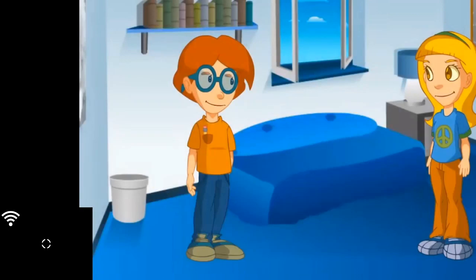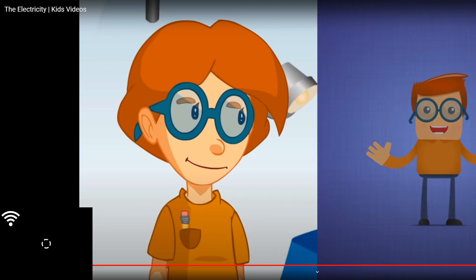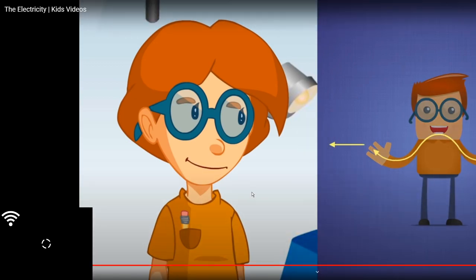Then our body is a conductor, because if we must be so careful with electricity, it's because our body can conduct electricity. This is important. So our bodies are conductors, not very good conductors, but conductors. So you touch a wire, you are allowing the electricity to flow past you, and you can get electrocuted. Okay, you can die. So pay attention to that.